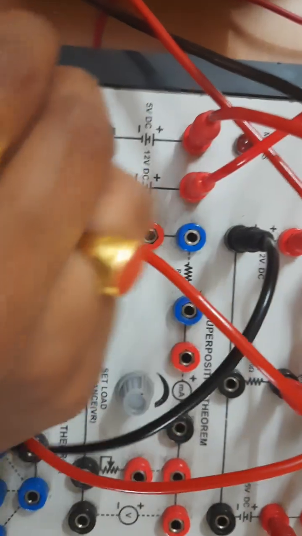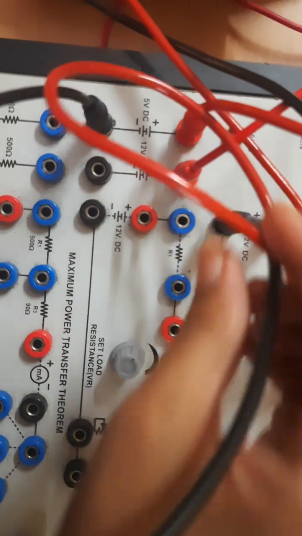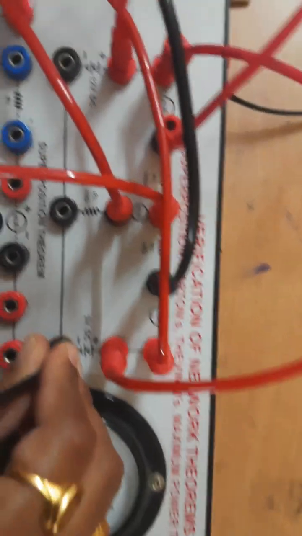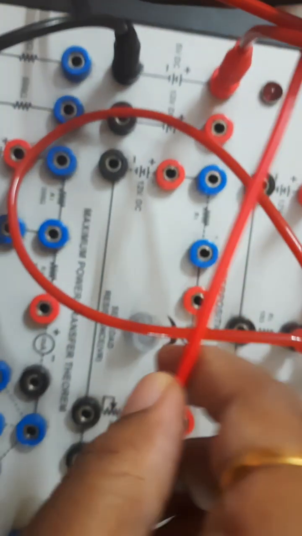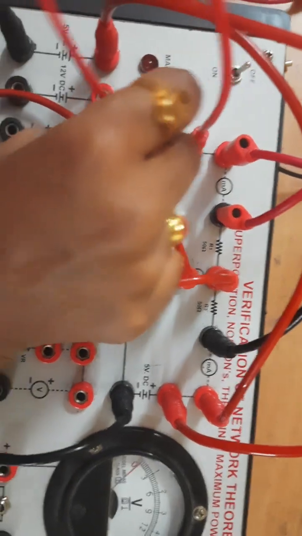So this is disconnected and connected to the ground of 5 volt, and this I am disconnecting here and connecting here, and this 12 volt is disconnected from the supply and shorted here in this point.